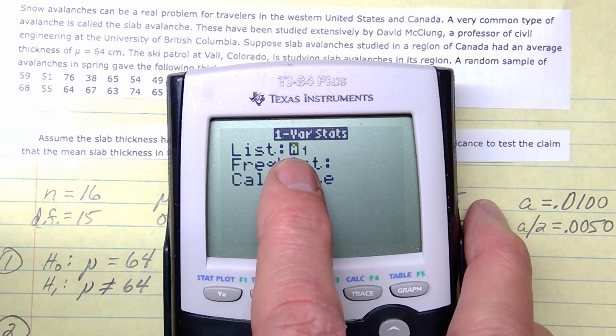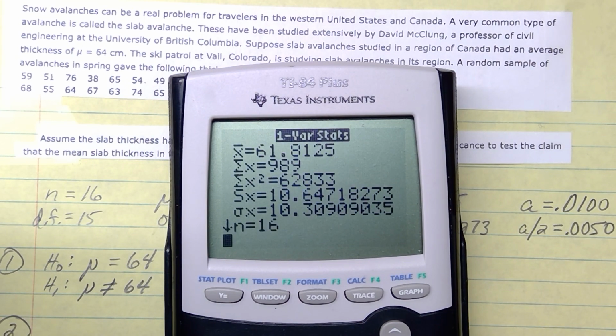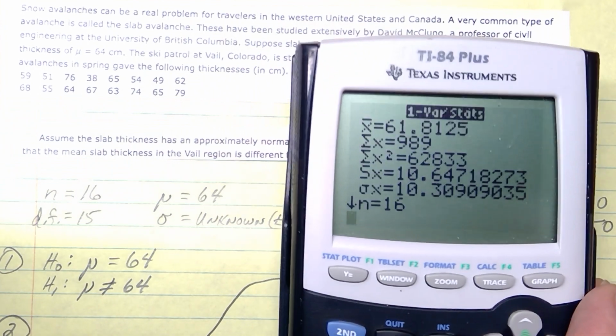Now it's just double checking. It says, is your data in list 1? Yes, it is. Don't worry about that. Get down to Calculate and make it calculate. And there's basically everything we need right here.